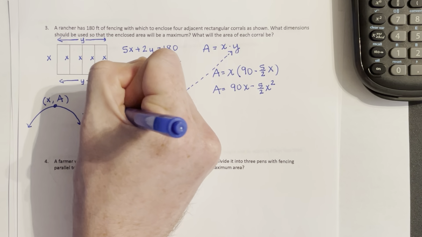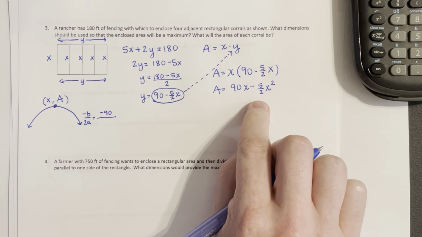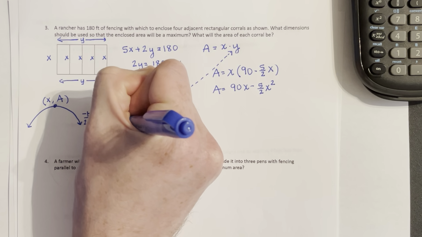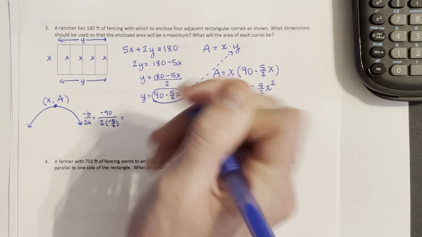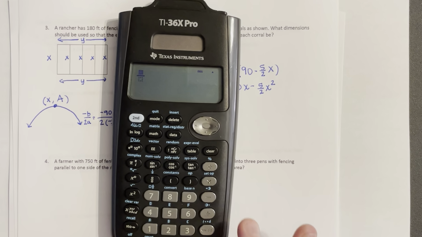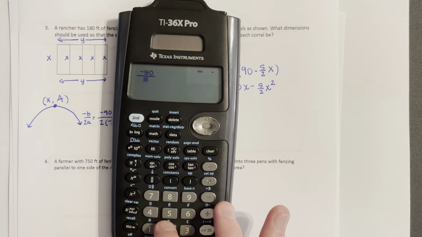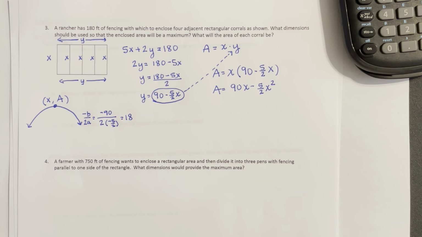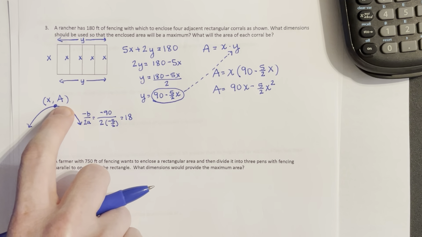Just pay attention to what order it's written in. 2a would be 2 times negative 5/2. And we see what that's equal to. So negative 90 divided by 2 times negative 5/2 is 18. And that's our x value, but we want to also find the area.